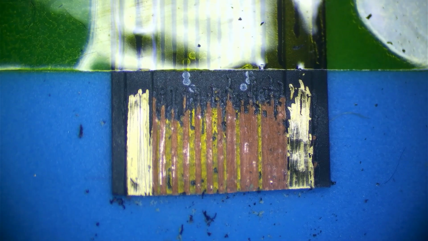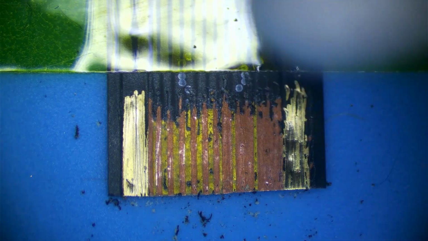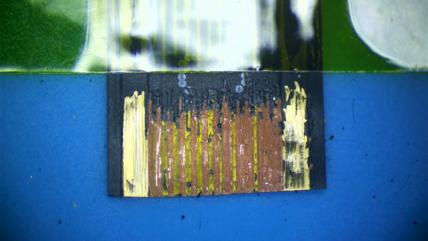That's clean. That's sufficient for our purpose there. So now what I need to do is I'm going to clean this off a little bit. A little bit of alcohol, just to get the debris off. Just like that. Then I'm going to get a little bit of flux. Put it on here.